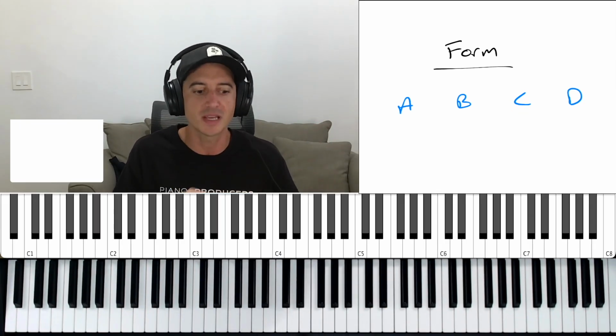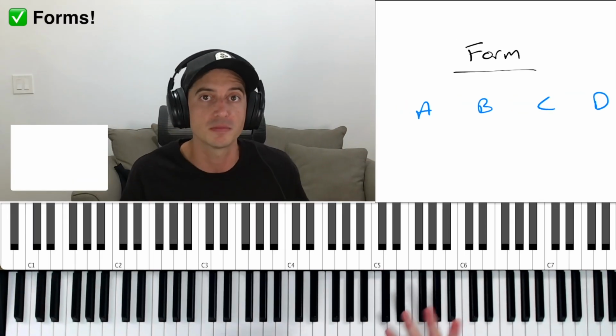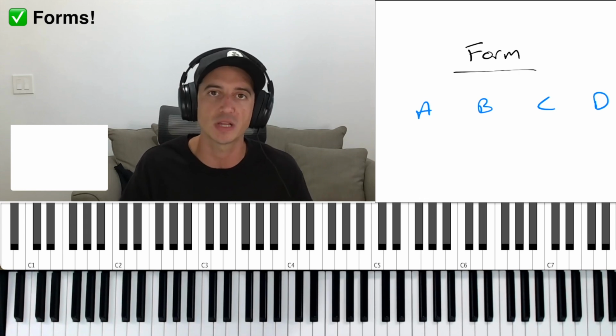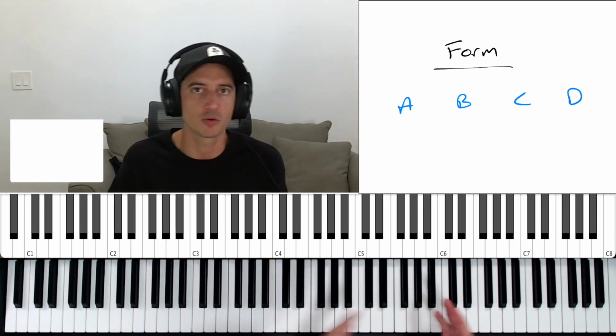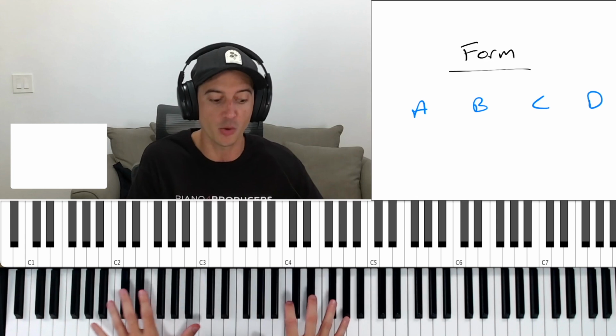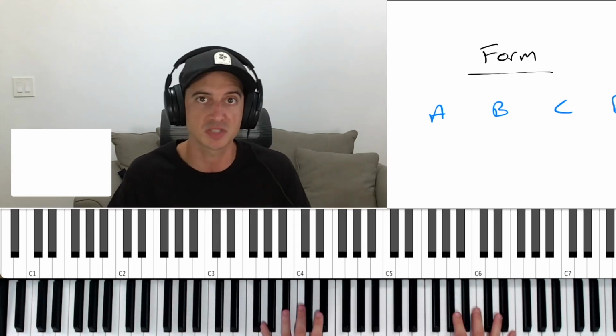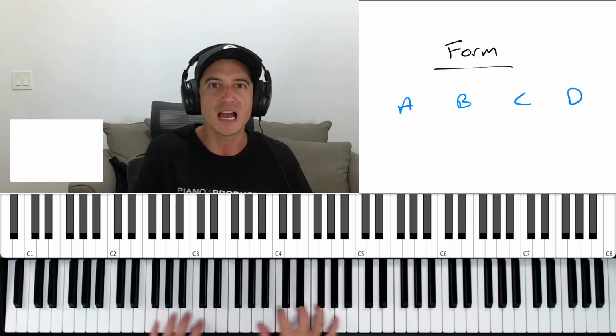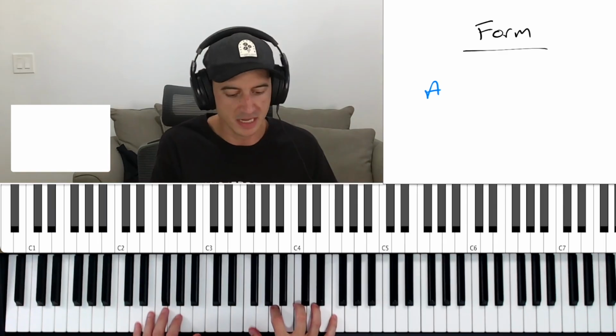So what we can do is there are a couple common forms that we can use to create cool ideas. And neither form is right or wrong. It's really just dependent on what feels best for that composition. So let's go ahead and play with this A idea and see what we come up with. So here's that idea.